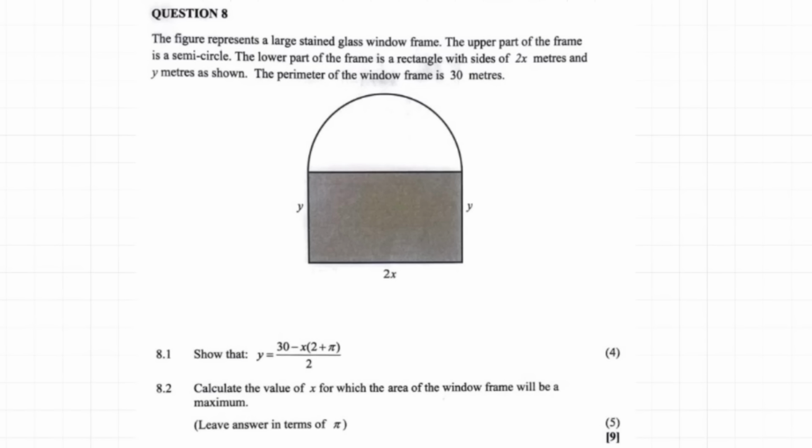So question 8, this is an optimization question. A lot of students always skip this type of question. This one carries 9 marks. So let me just give you the best recommendation ever.